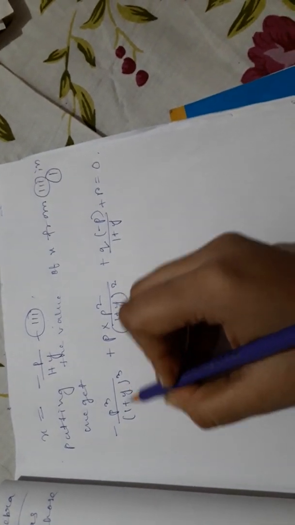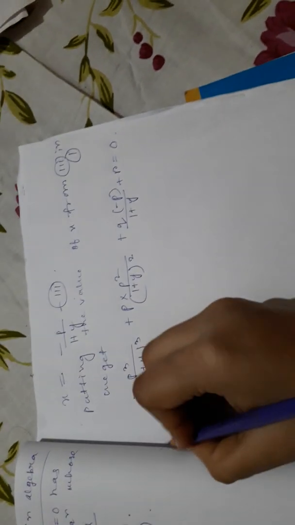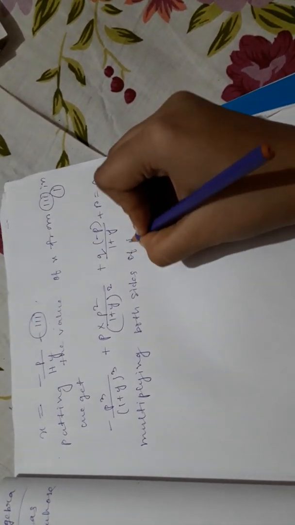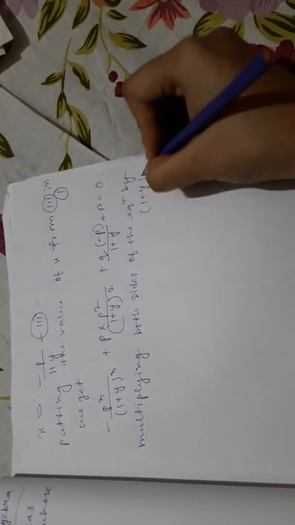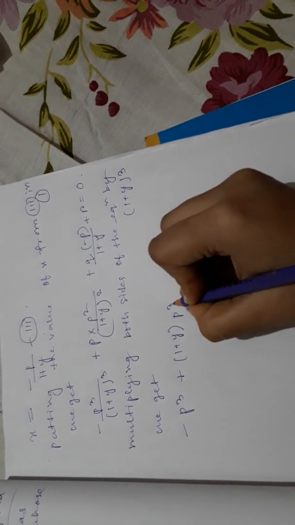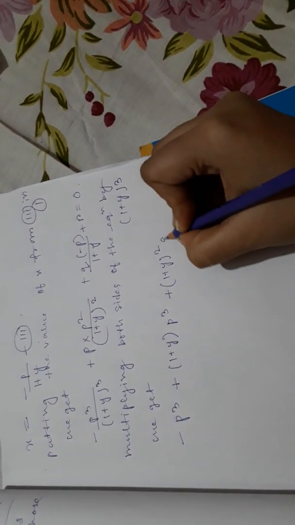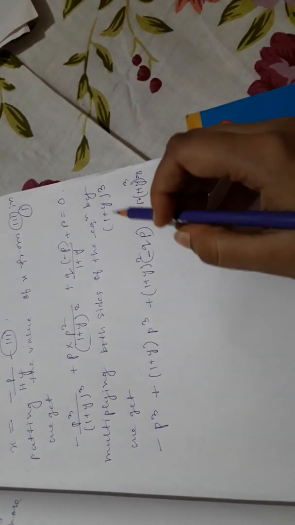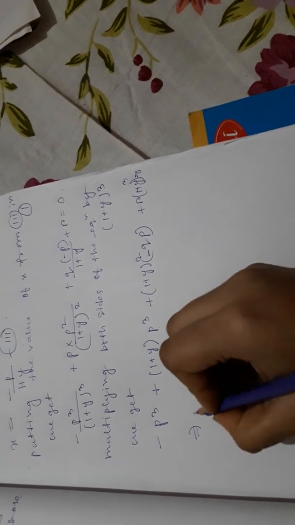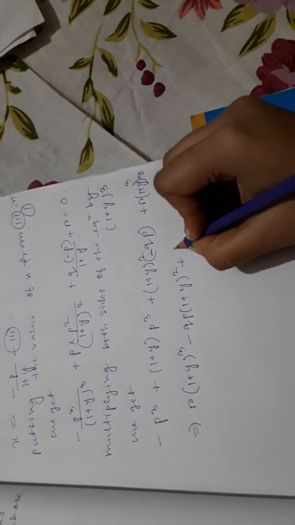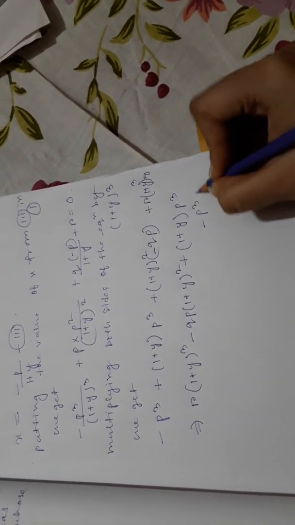Now we will multiply both sides of this equation by 1 plus y whole cube. Multiplying both sides of the equation by 1 plus y whole cube, we get minus p cube plus 1 plus y times p cube plus 1 plus y square times q p plus r times 1 plus y cube is equal to 0. We got this by multiplying both sides of this equation by 1 plus y whole cube. So we will simply write this as r times 1 plus y cube minus q p times 1 plus y square plus 1 plus y times p cube minus p cube is equal to 0.